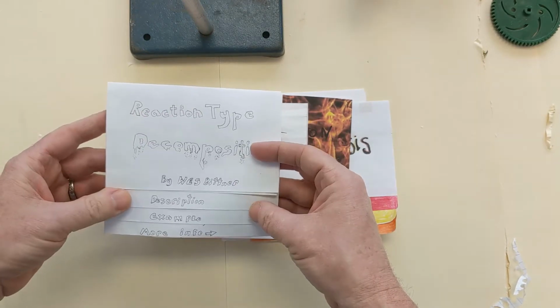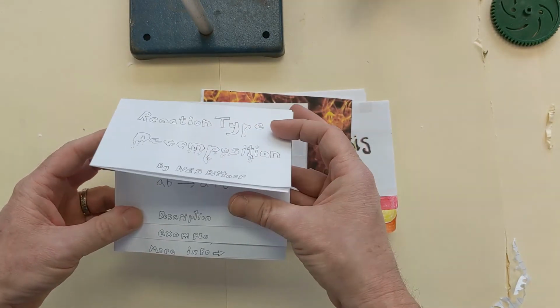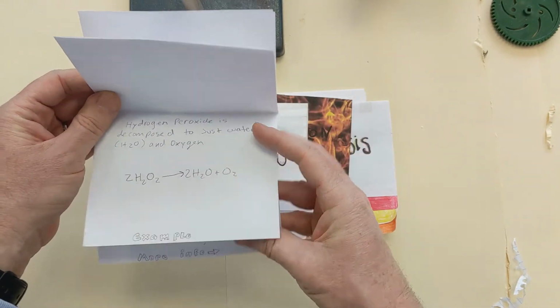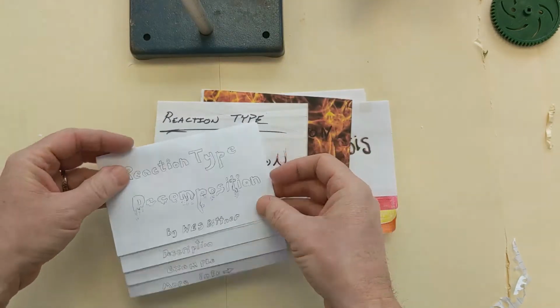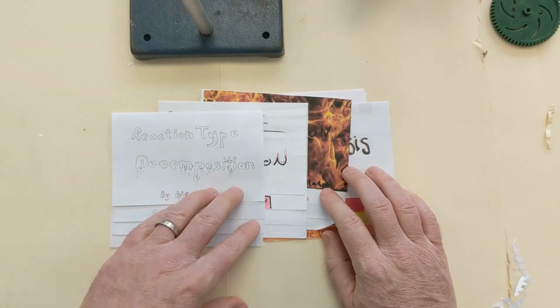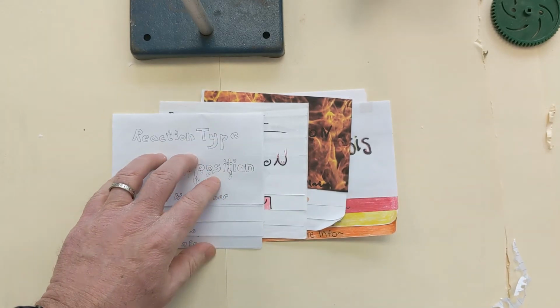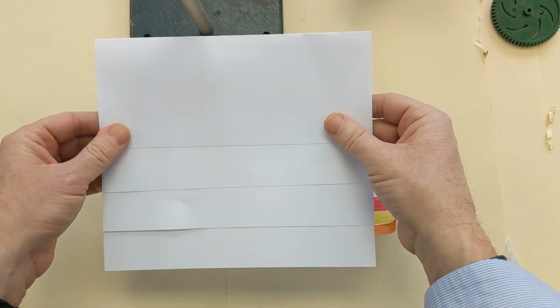Here's one that was decomposition. Okay, this one's not very colorful, but it has all the tabs, has the example, and it has more information. So those are just some quick overviews of the project. The requirements and the instructions for making the folding booklet are all in Google Classroom.